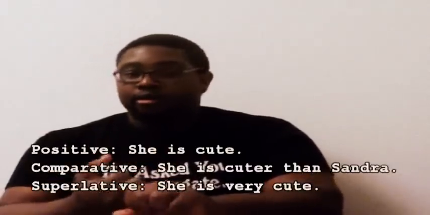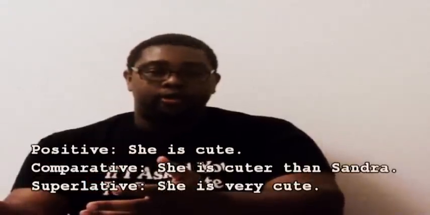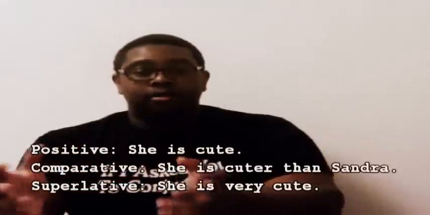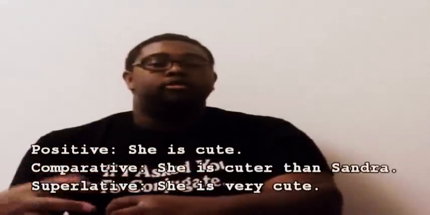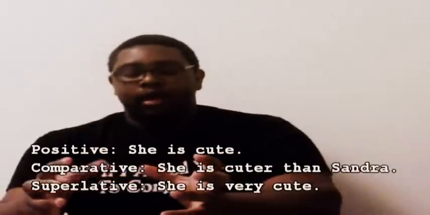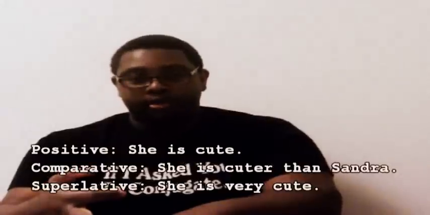The girl is more beautiful than the other girl in her class, and that girl is very beautiful, or she is the most beautiful girl. So that's the degree between positive, comparative, and superlative.